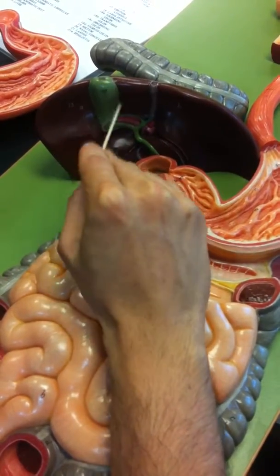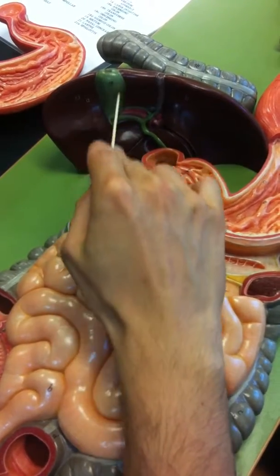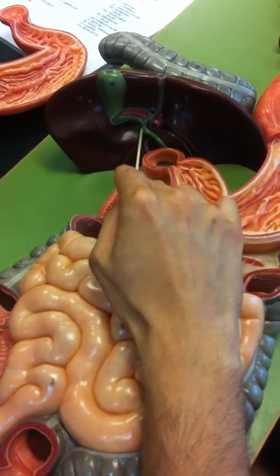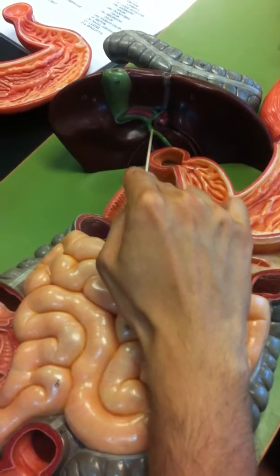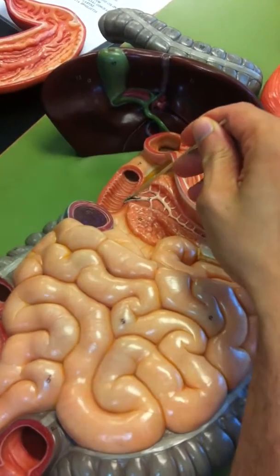So, cystic duct. Remember, cyst is like a circle or like a vesicle. The cystic duct is going to be only the part that leads directly into the gallbladder. The hepatic duct is here. They come together as the common bile duct. The common bile duct continues on and on all the way to about here.